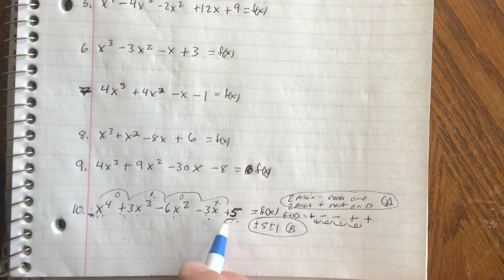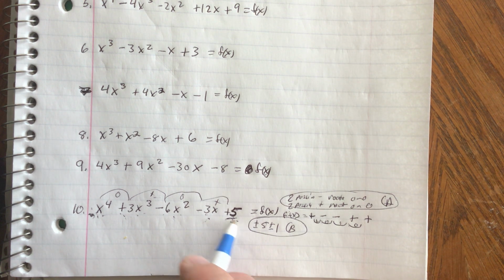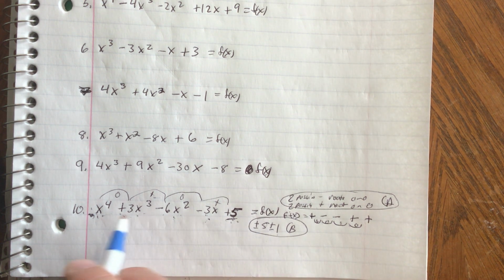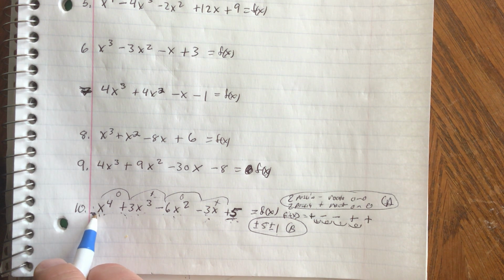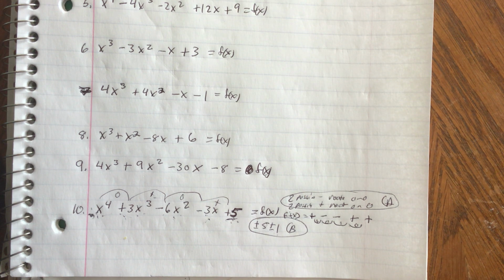Again, I got that by taking the factors of 5, which are just 5 and 1, and dividing them by the factors of the leading coefficient. Well, in this case, the leading coefficient is 1, so they're still just 5 and 1. So that's all my possible roots. So far, pretty easy. Now the next step is to find the roots. This is where we use synthetic division to find the roots.